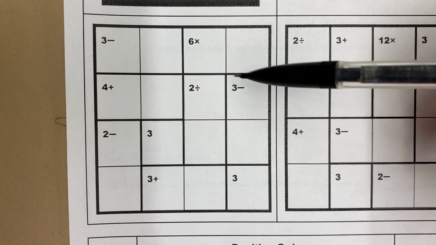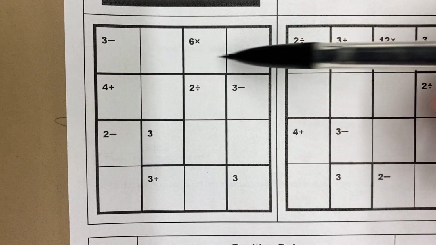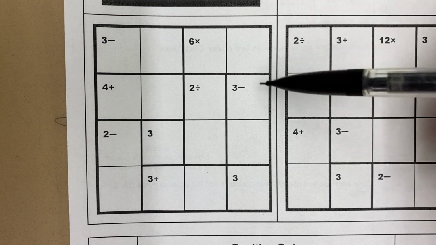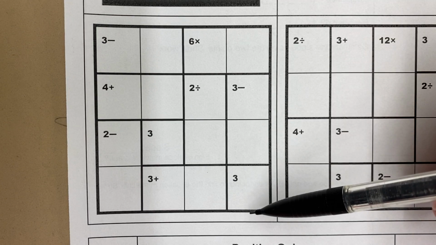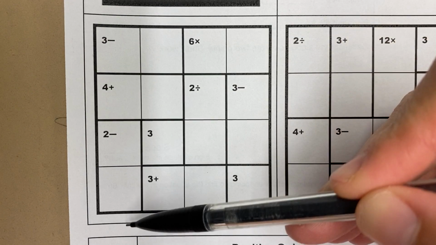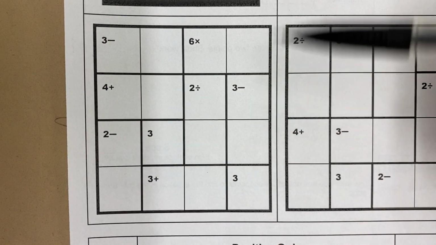Quick reminder about the rules here. In every row, this is a row, there has to be the numbers 1 through 4. In every column, there has to be the numbers 1 through 4. Okay, so each of these 4 columns has to have 1 through 4. Each of these 4 rows has to have the numbers 1 through 4.